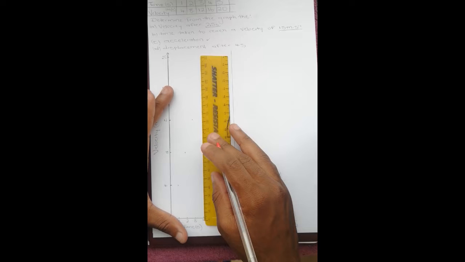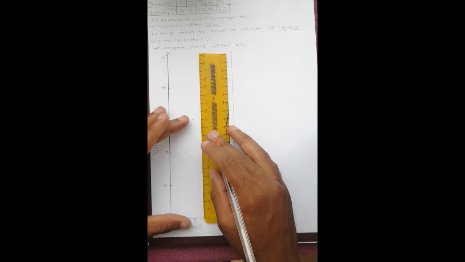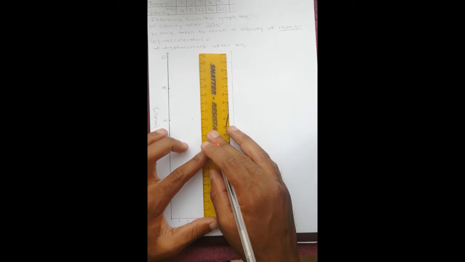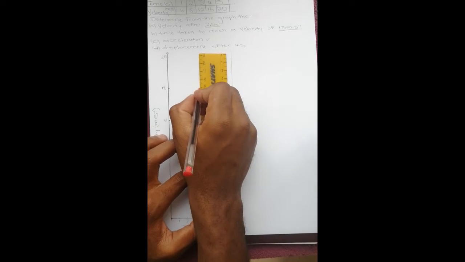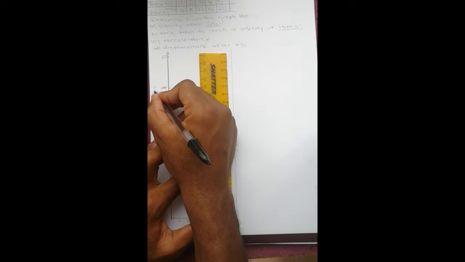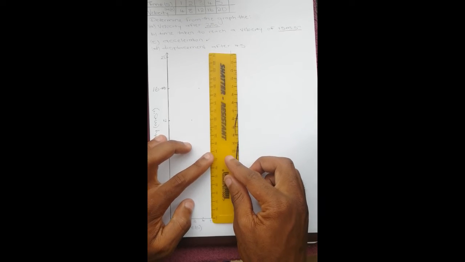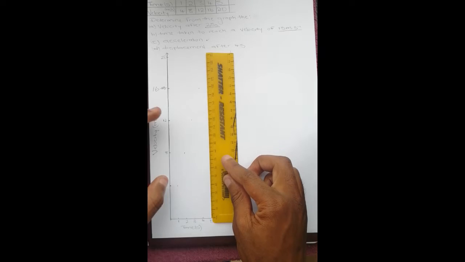Then at 4 it's 16. Therefore we're going to mark our 16 here. And this should be 16, not 18. 16. And then at 5 it's 20.